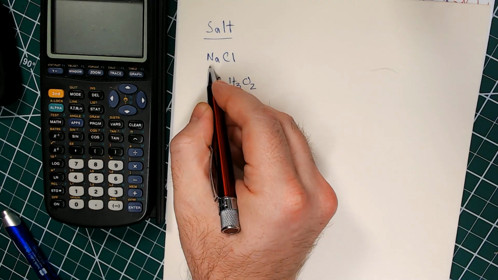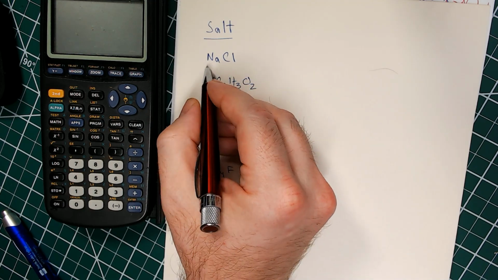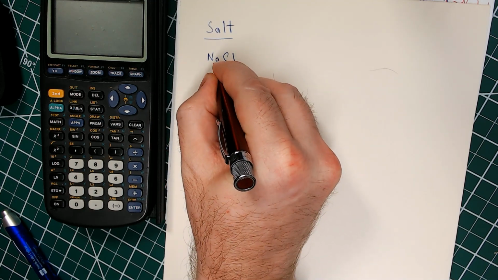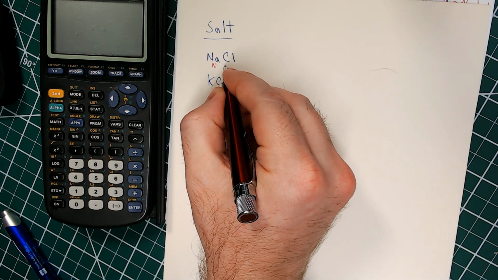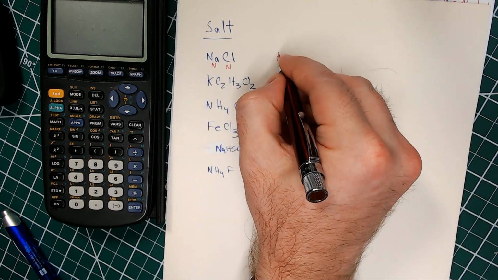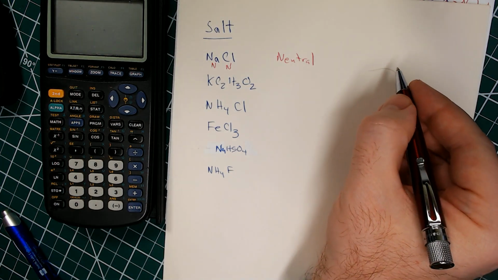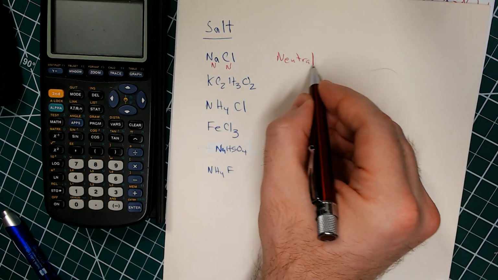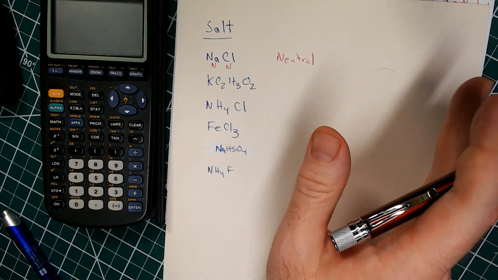Well, sodium is a metal of our strong Arrhenius bases, so it is neutral. Chloride is the conjugate base of a strong acid, so it is going to be neutral. Neutral and neutral will be neutral. So this one won't be acidic or basic. Sodium chloride does not have an effect on the pH.